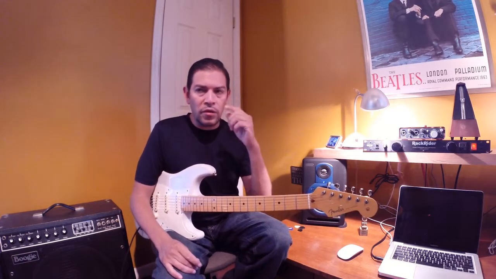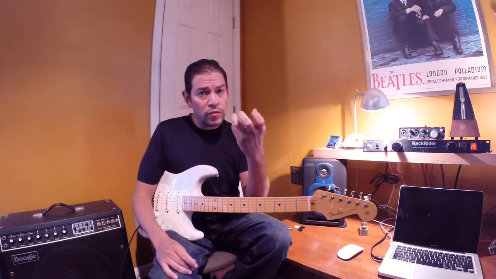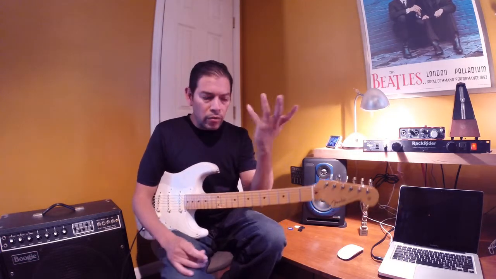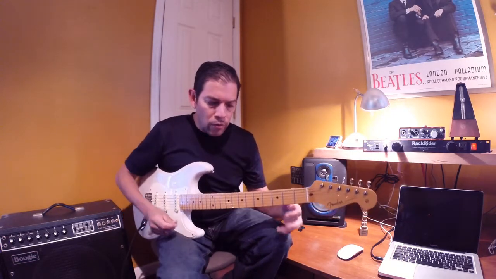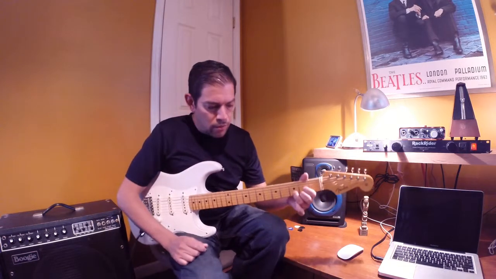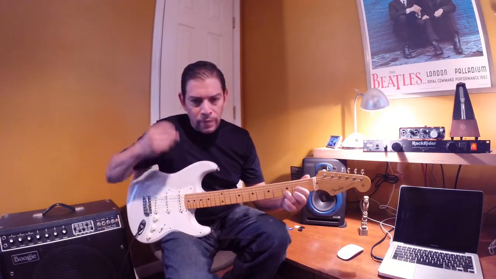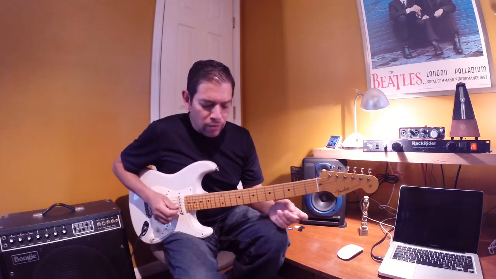You want to stop thinking of them as individual fingerings and think of them as a shape, like a chord shape, right? So in my mind, a chord shape for a D is like this. And the way I think is, it works, right?